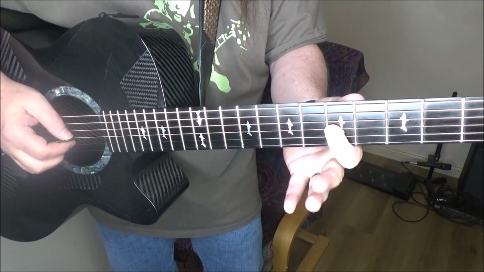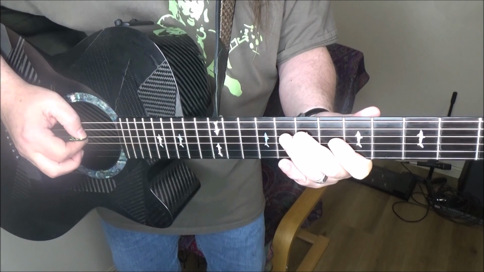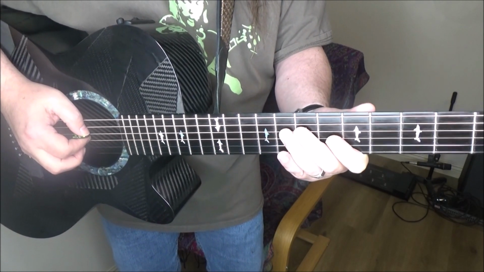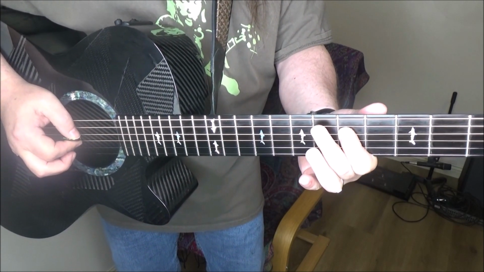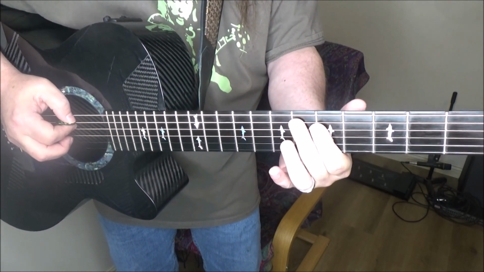Then up to the 5th on the G string, twice. That's going 8, 7, 5 on the D. And then going from 6, 5, 3 on the A.